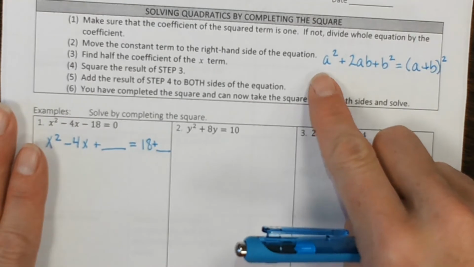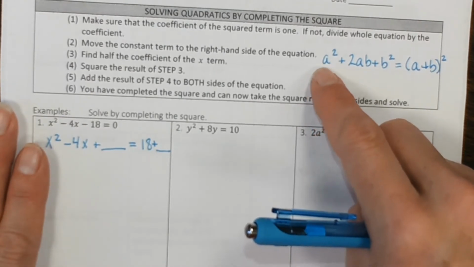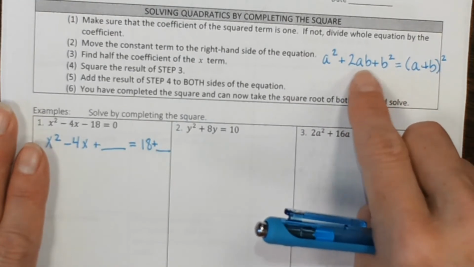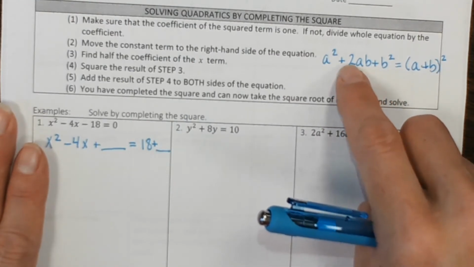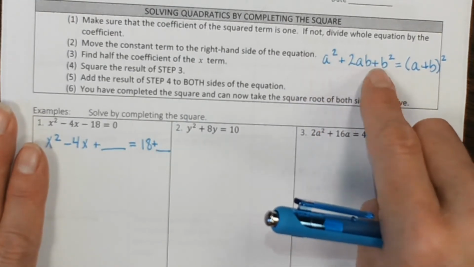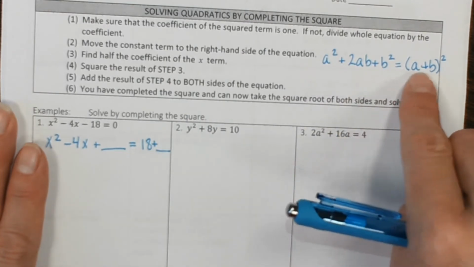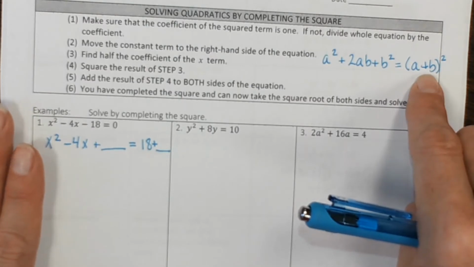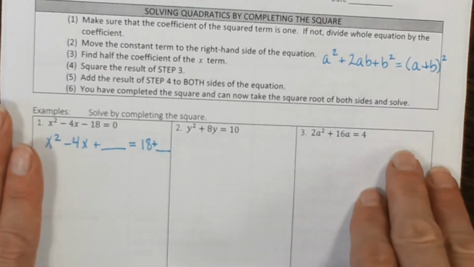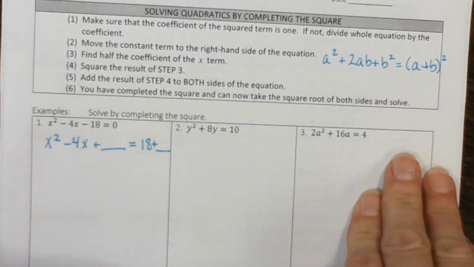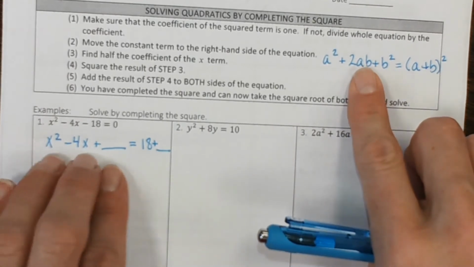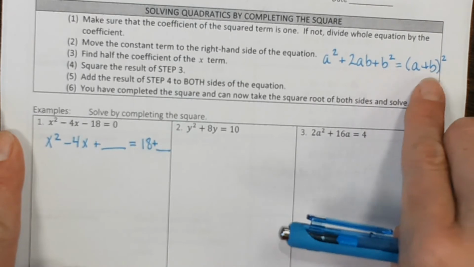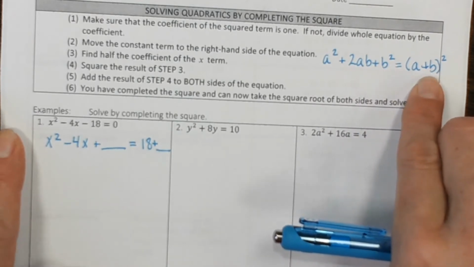The pattern you're looking for is that the first term is a perfect square and the last term is a perfect square, and that the middle term is twice the product of the first and last terms. And so it's always going to factor into this (a + b) squared binomial. So that is what we're doing. We're trying to create a perfect square trinomial on the left side so that it will factor into a binomial squared.